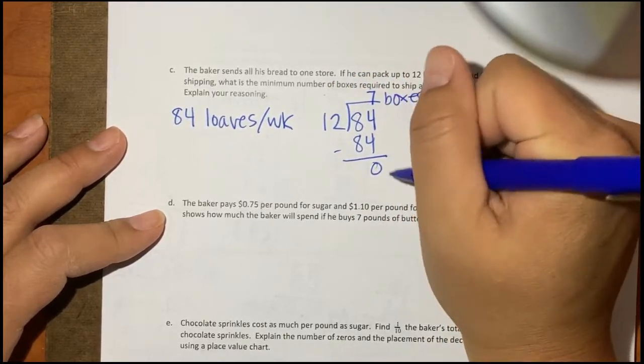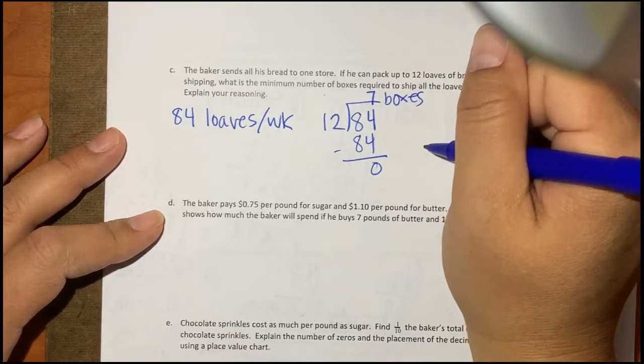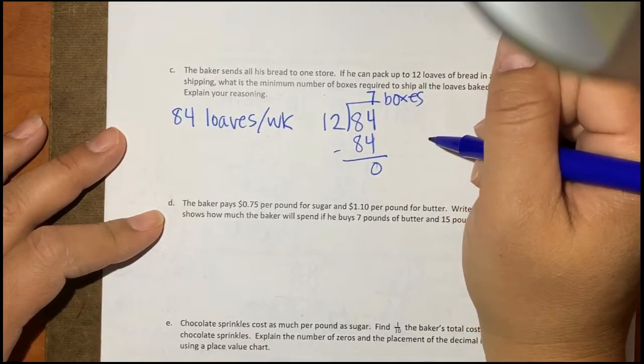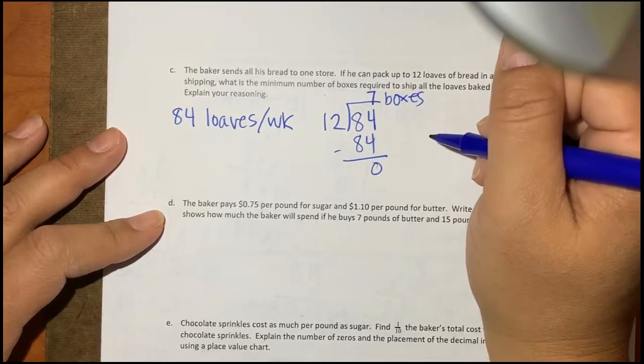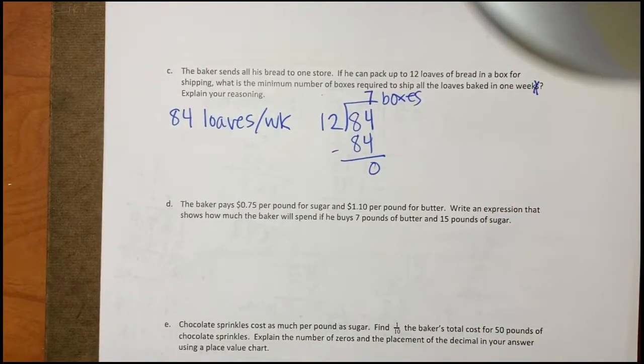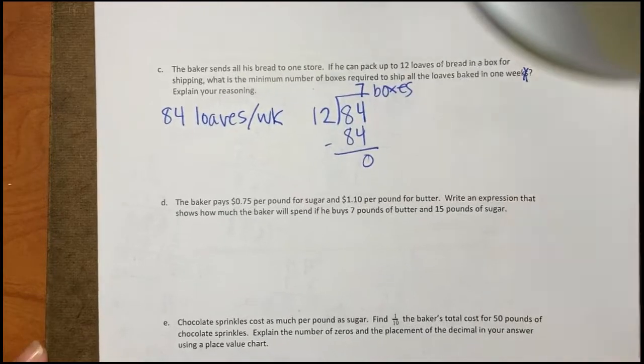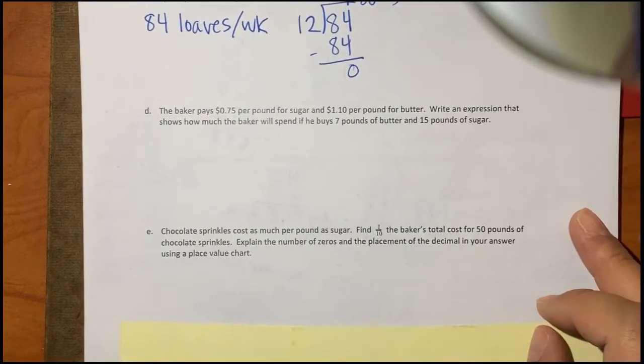What if this had a remainder? Then how many boxes would we need? We would need 8 boxes, right? You can't just have 7 full boxes and then a loaf of bread on top, right? So you need to fit everything in a box.